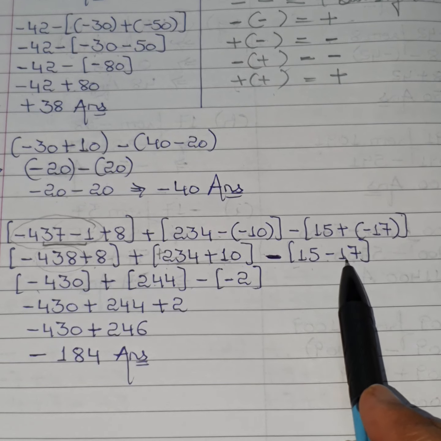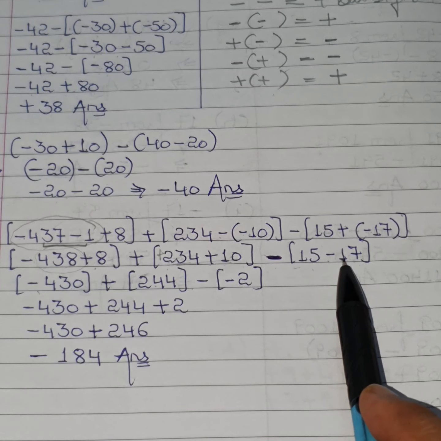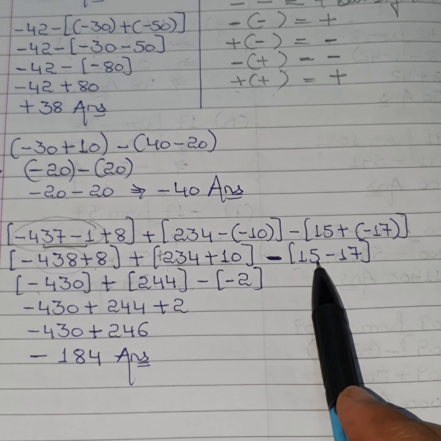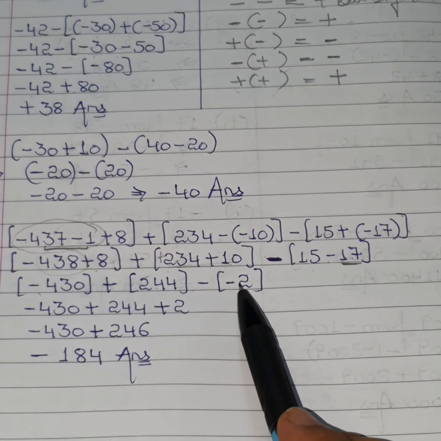Next 15 minus 17. So plus minus. So plus minus is minus. 17 minus 15 will give you 2. The greater integer is 17. So minus sign will come here.